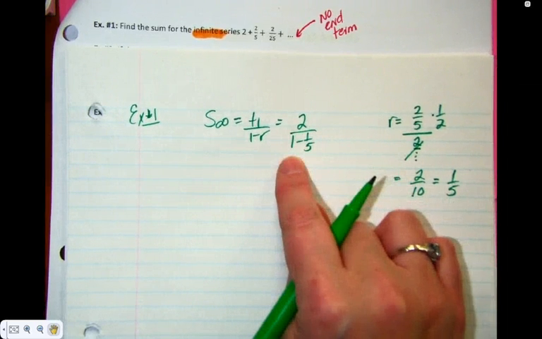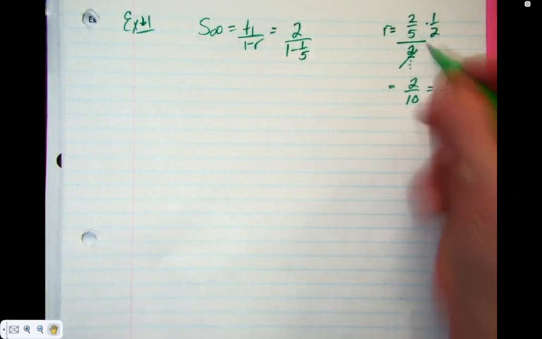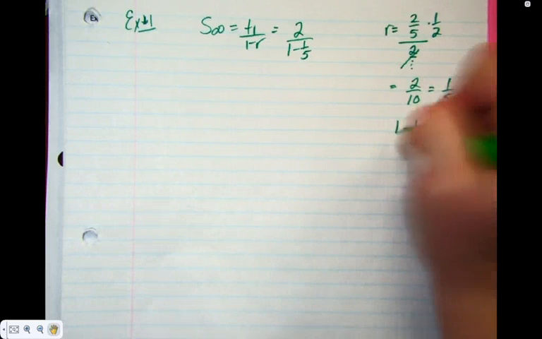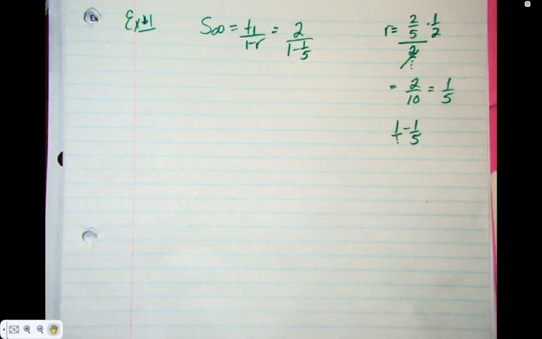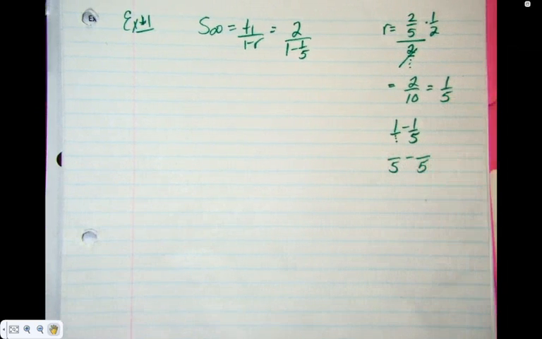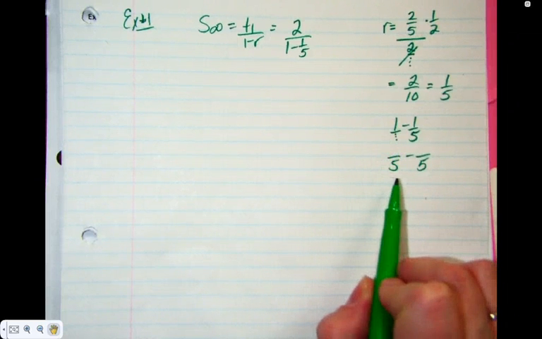How do we subtract fractions? Yep. So 1 minus 1/5. Again, you don't need to show this if you can just do it. I'm just showing it in case you need to see. What's the lowest common denominator between 1 and 5? So we're going to put this one over 5, and this one's going to stay over 5. How did I multiply the imaginary 1 to turn it into 5?